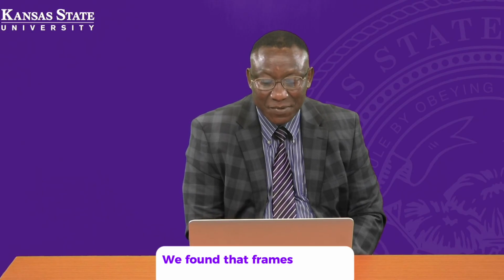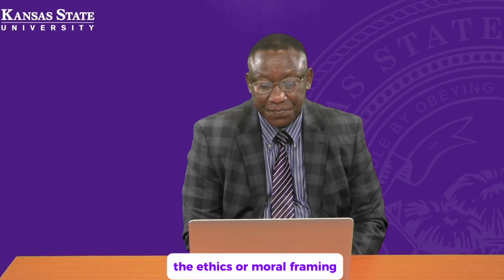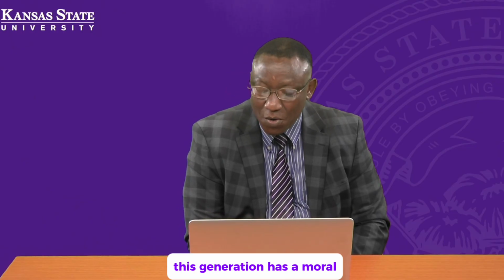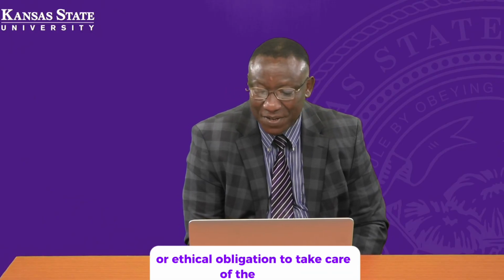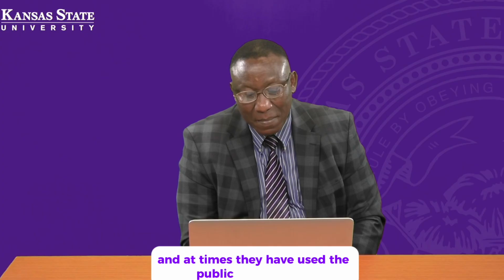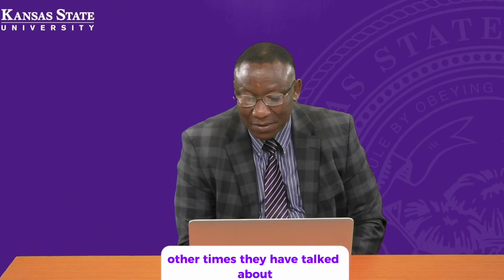We found that frames that the media has used in climate stories over time include scientific consensus, economic consequences, environmental consequences of climate change, the ethics or moral framing. For example, framing that says this generation has a moral or ethical obligation to take care of the earth or the planet. They've also framed it as a disaster, and at times they have used the public health frame. Other times they have talked about climate change as a national security issue.